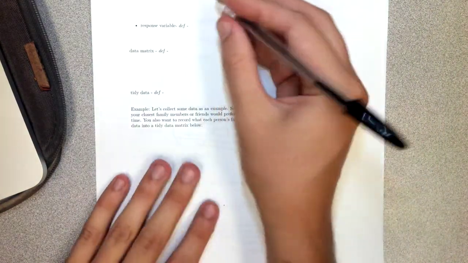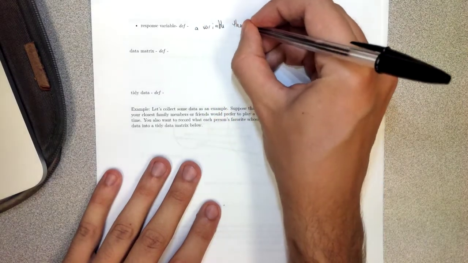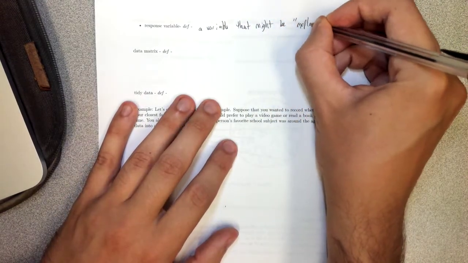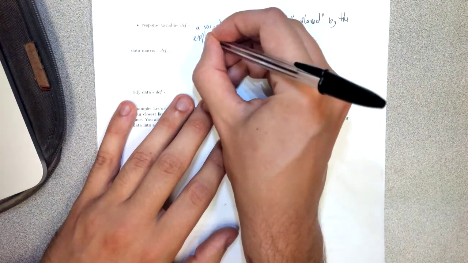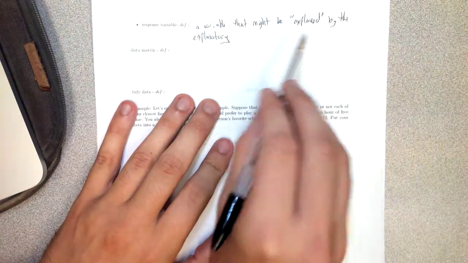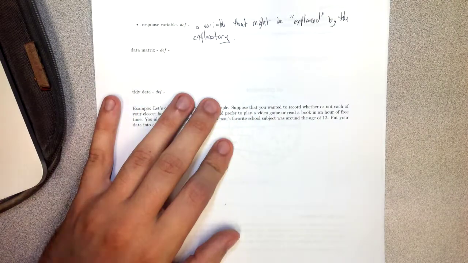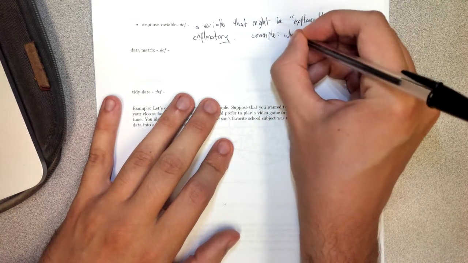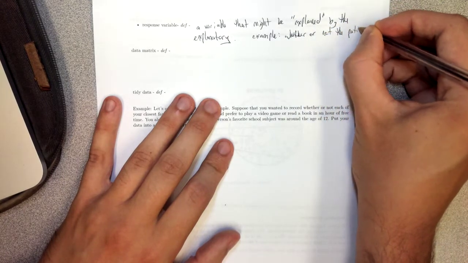The response variable is just going to be a variable that might be explained by the explanatory. Okay, this is the last of our terrible definitions that just repeat the words and what's being defined. An example of this in our stent study is just whether or not the patient had a stroke.